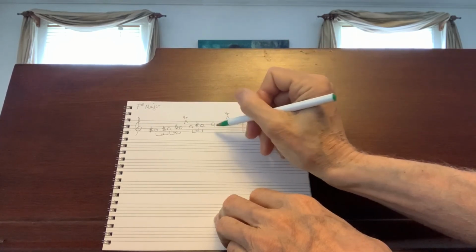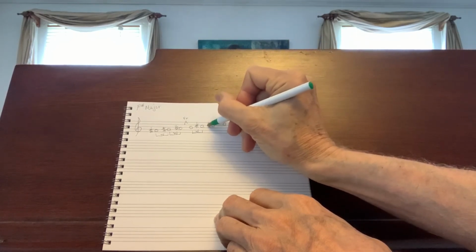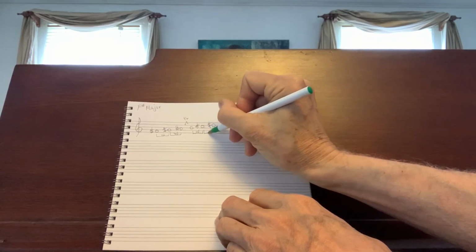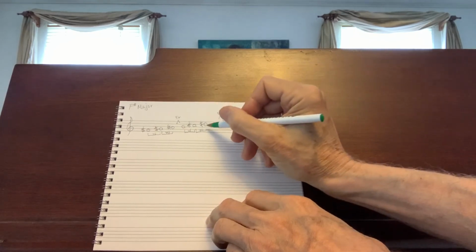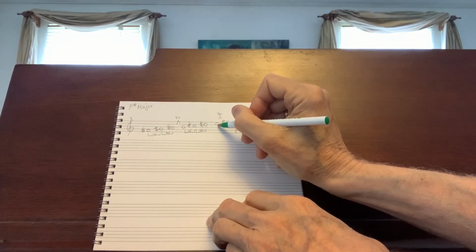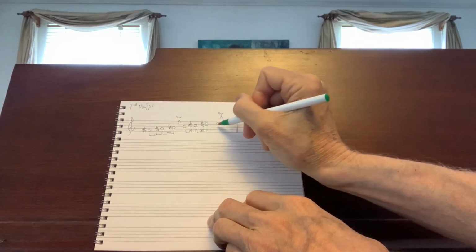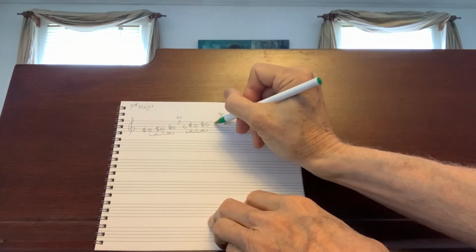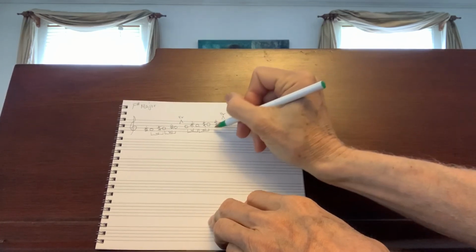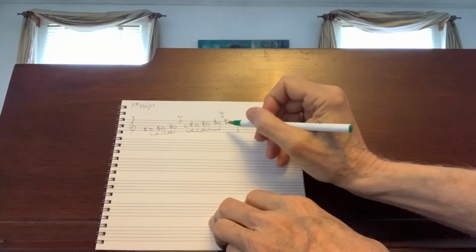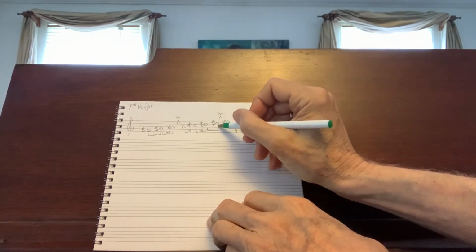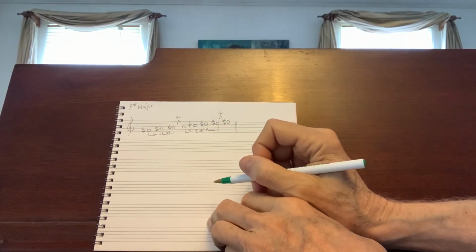C sharp to D is a half step. I need to bring the D up to a D sharp. It's a whole step. C sharp to D sharp is now a whole. D sharp to E is a half step. I need to raise the E to what's called an E sharp. And on top, we have E sharp to F sharp, which is a half step.